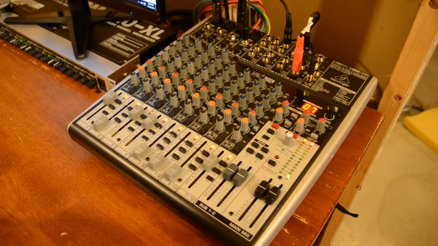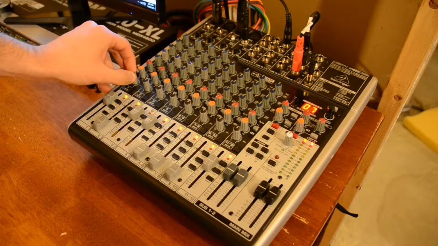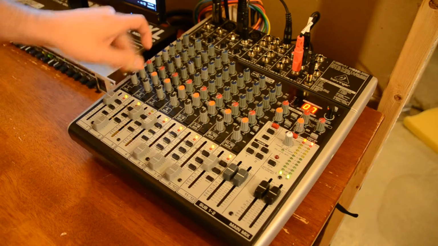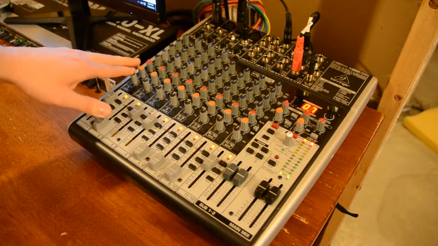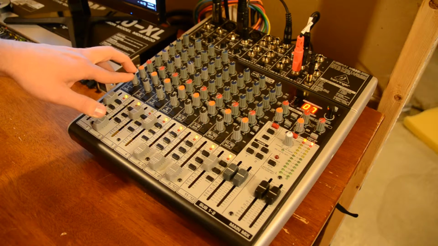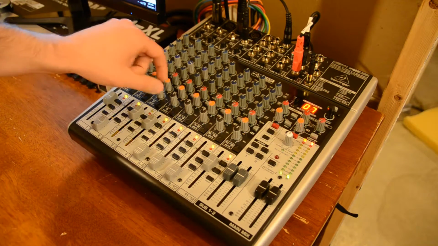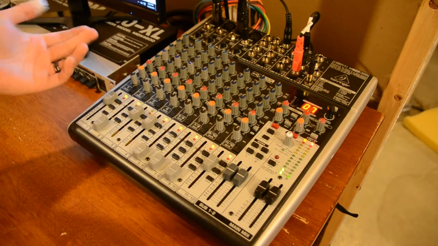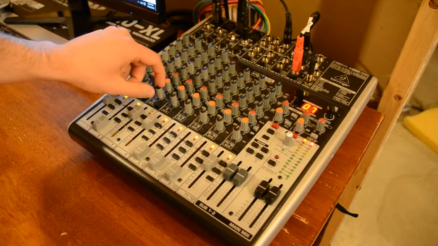All right, next we have the pan for the mono channel. That determines what percentage is going left versus right. Remember, this is a mono channel, so there's only one sound source here, but I can balance it more left or more right. I'll do that with the lav that I'm using here. You can see you're getting more sound out of the left than the right, and then more sound out of the right than the left.